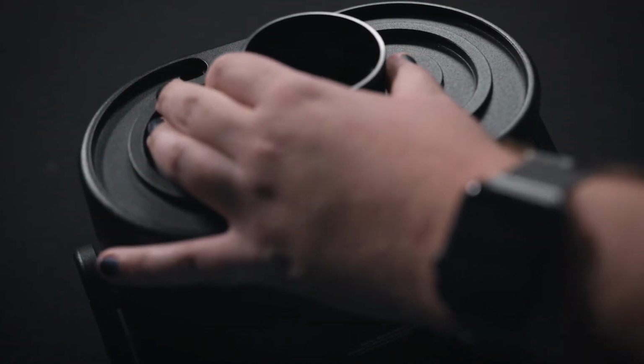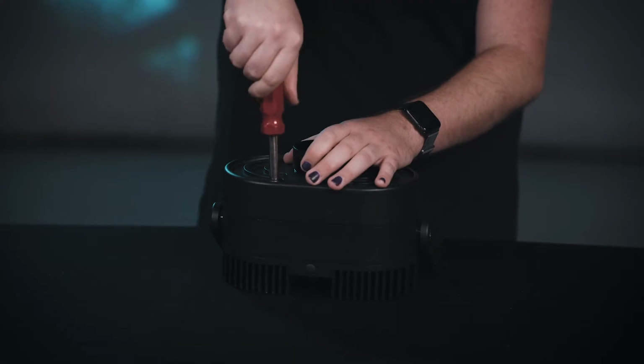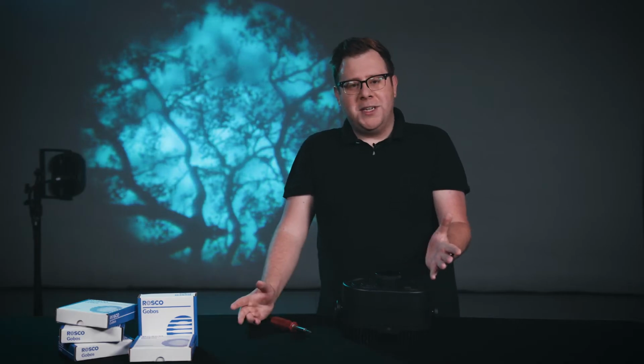Say for instance, when you're trying to set a scene, or maybe when you're going to use a company logo or something that you want a crisp, sharp image on. Cool, so now that we've got all those patterns loaded in, we'll close up the fixture. Great, let's go take a closer look.